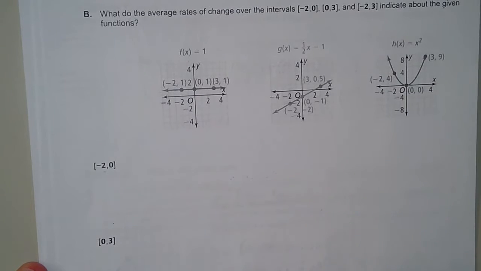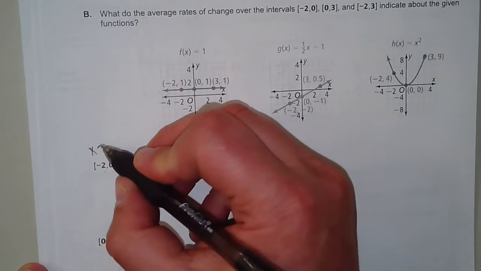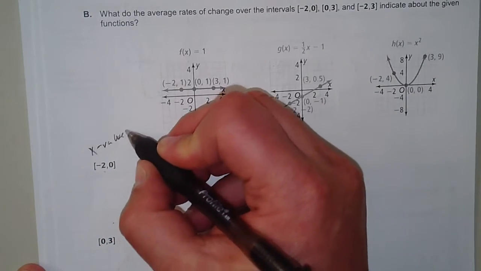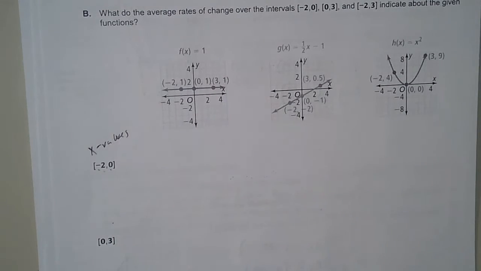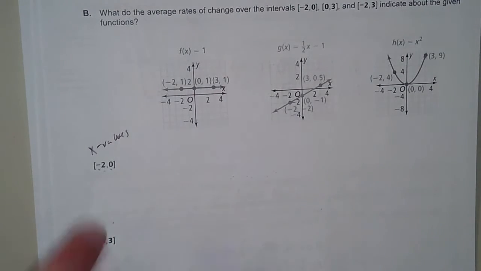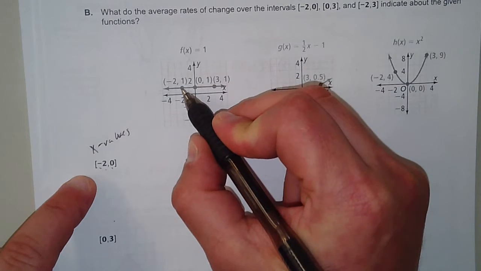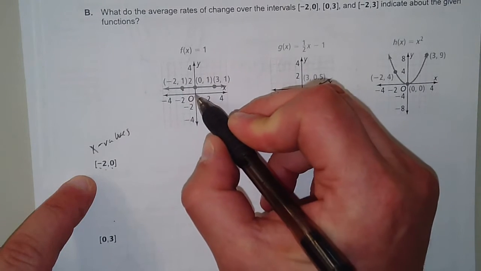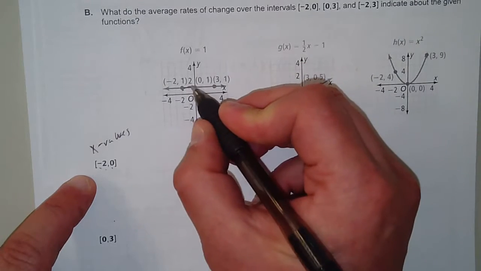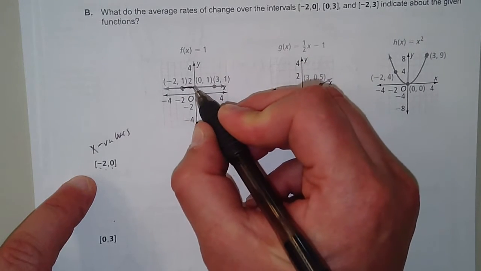So from -2 to 0, remember these are x values. When we're talking intervals, they're saying from when x is -2 to when x is 0, what is the rate of change? So when x is -2, that's this point on the graph right here. When x is 0, that's this point. So they're asking us for the rate of change between those 2 points.